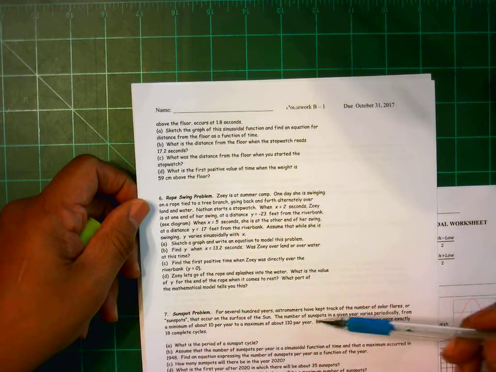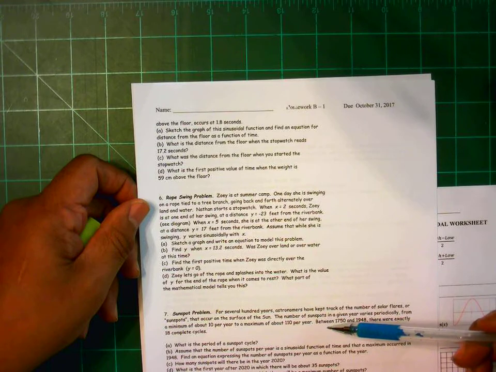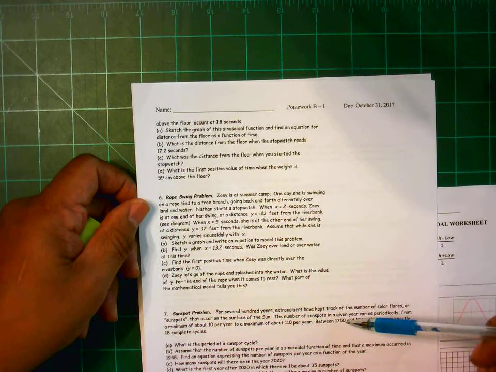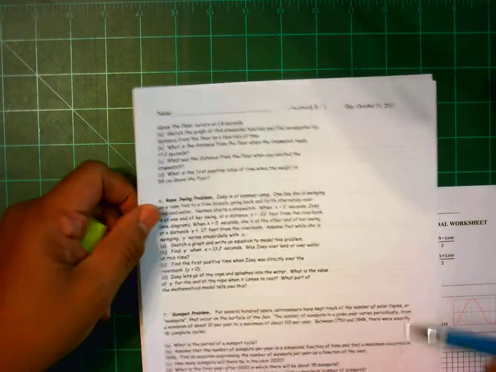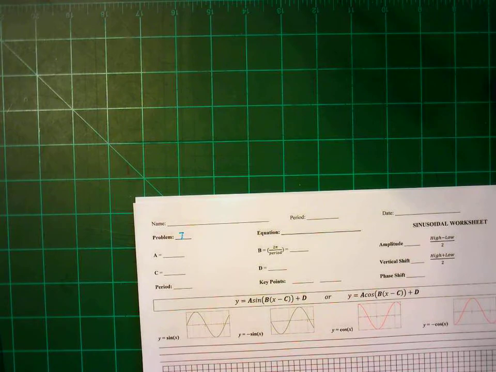surface of the sun. The number of sunspots in a given year varies periodically from a minimum of about 10 per year to a maximum of about 110 per year. Between 1750 and 1948, there were exactly 18 complete cycles. We know our minimum's 10, our max is 110, so let's graph that.